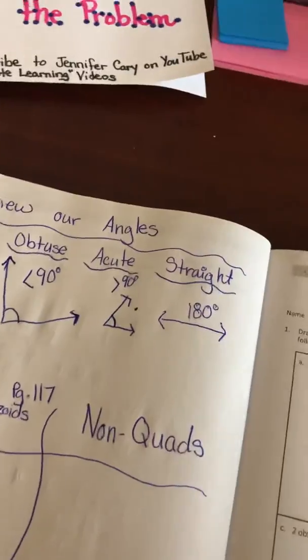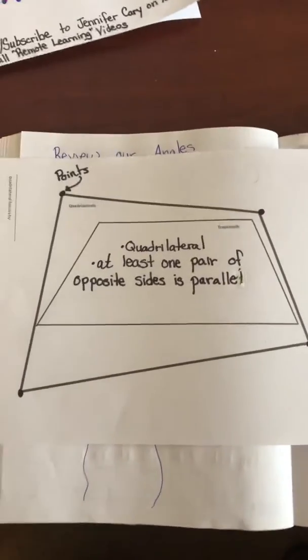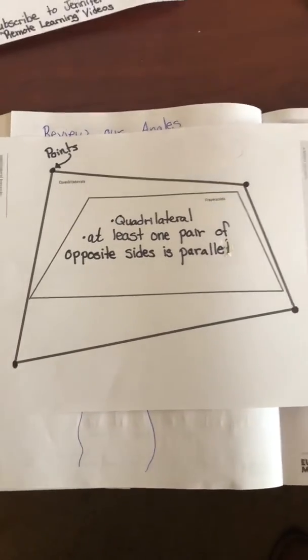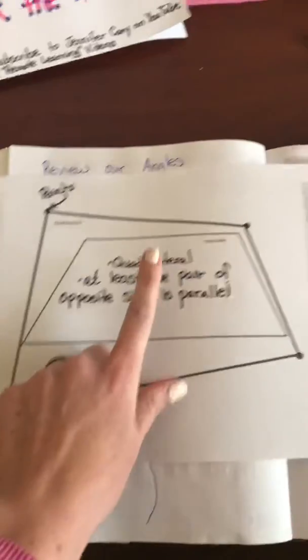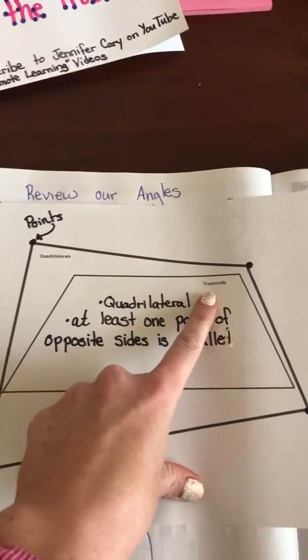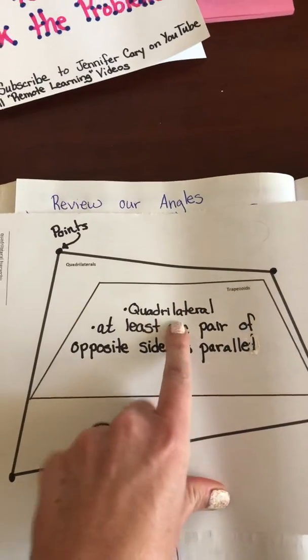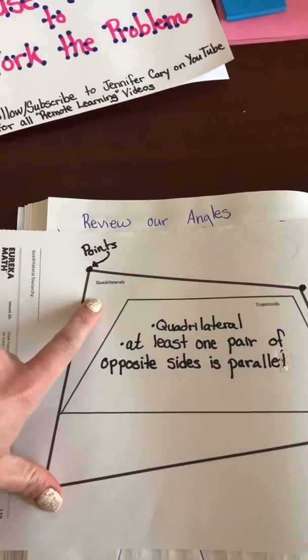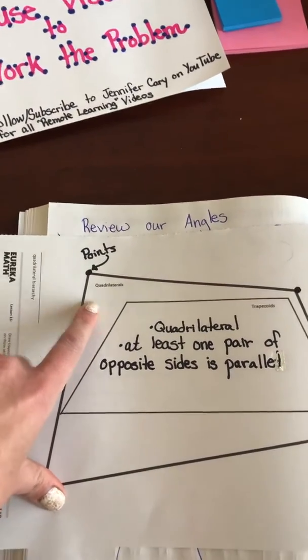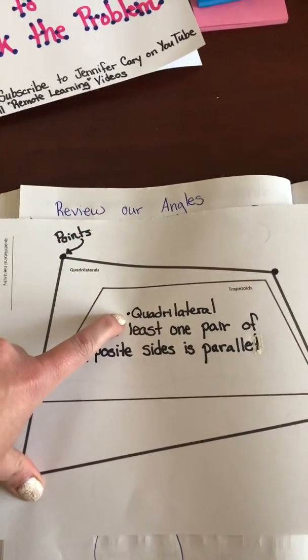Now, our next step is to define what a trapezoid is. So again, 5th grade, I'm going to stand up so you guys can see. 5th grade, this is on page 119. And our whole target today is to learn what trapezoids are. Well, in order to know what a trapezoid is, you need to know what a quadrilateral is. So a trapezoid is actually a quadrilateral.